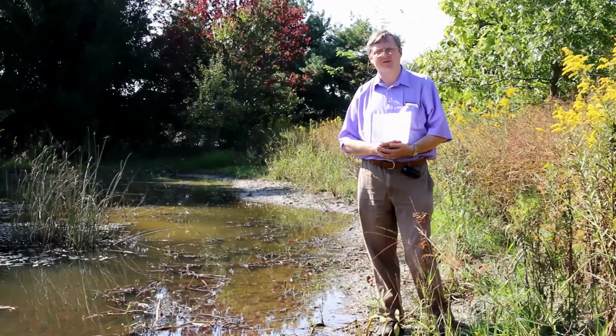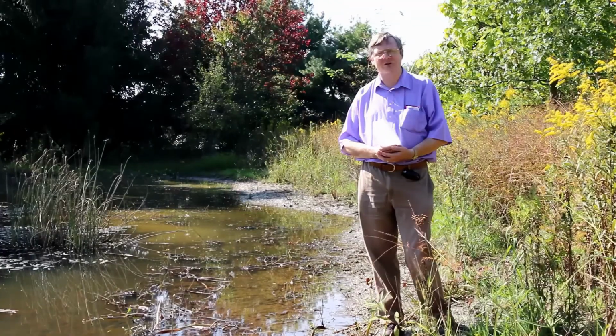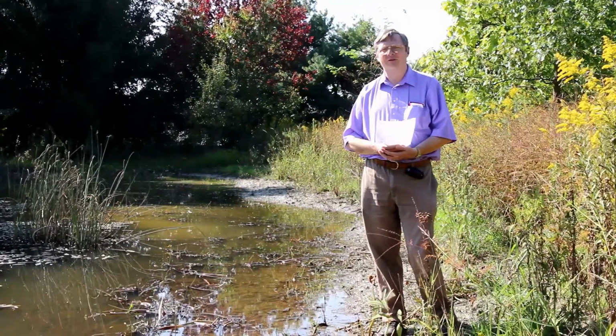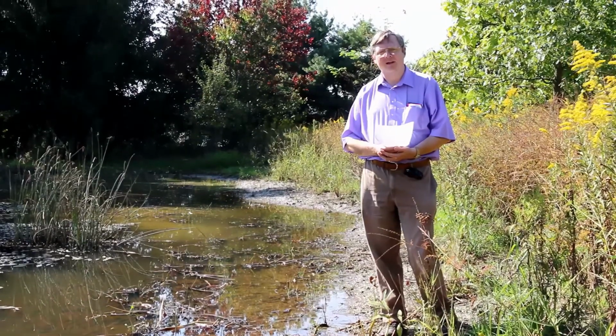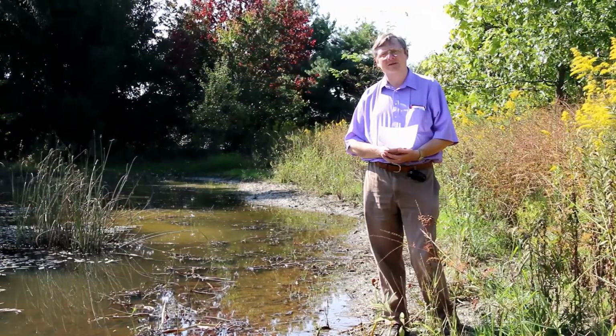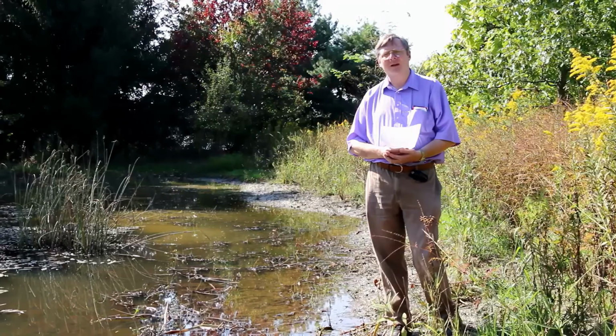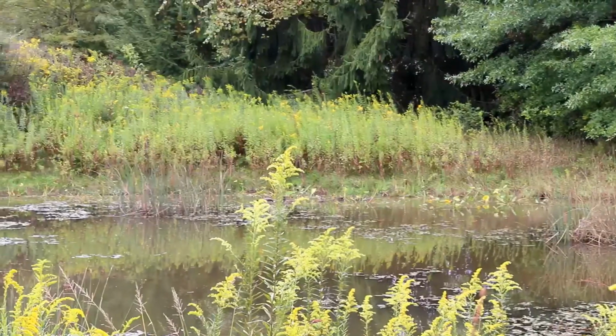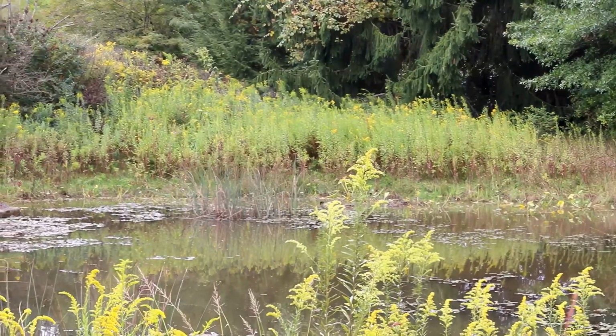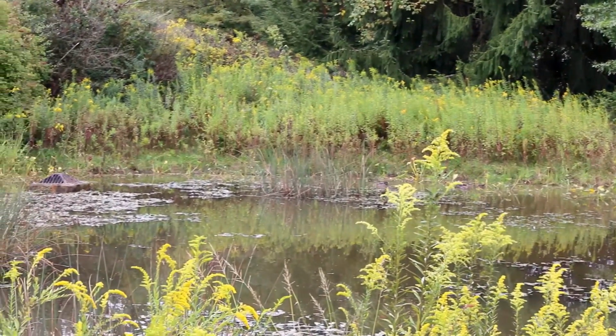You'll notice there are insects, there are ducks, there are fish, there are amphibious creatures here, and if you look at the ground, you'll see all kinds of footprints of animals that have come to this detention pond to get a drink of water. So in an urbanized area, a detention pond can be a little oasis in a sense, providing valuable wildlife habitat.